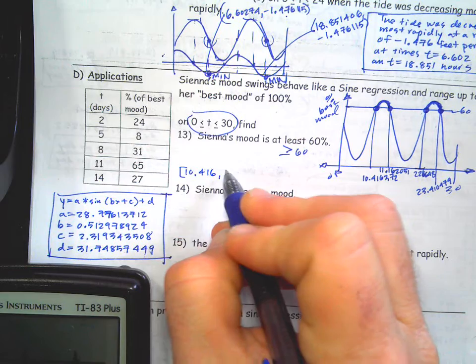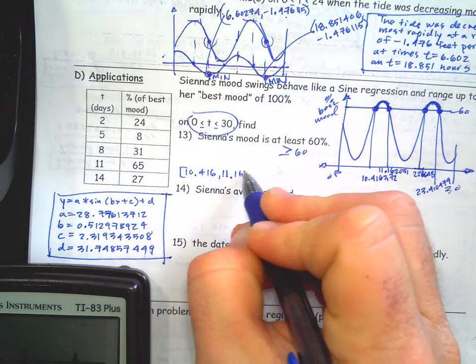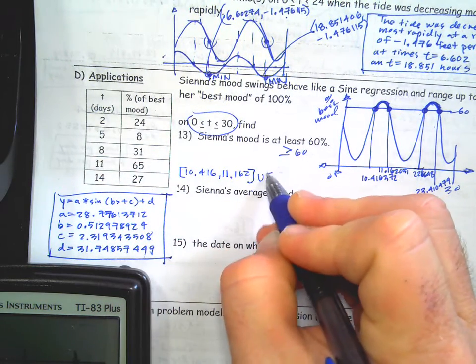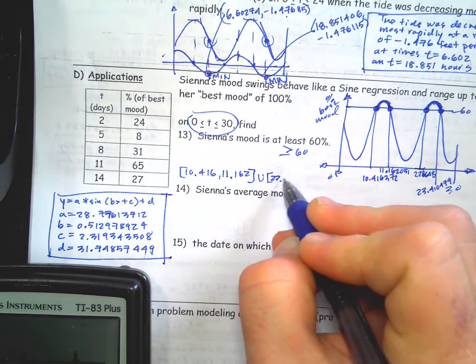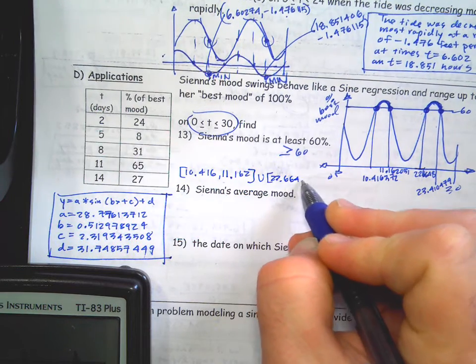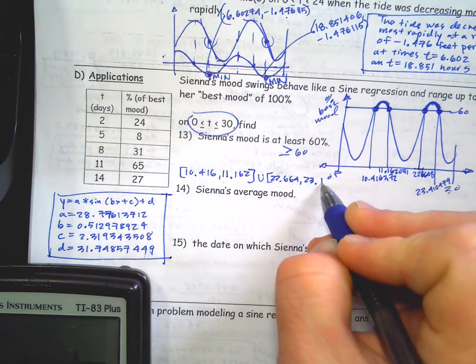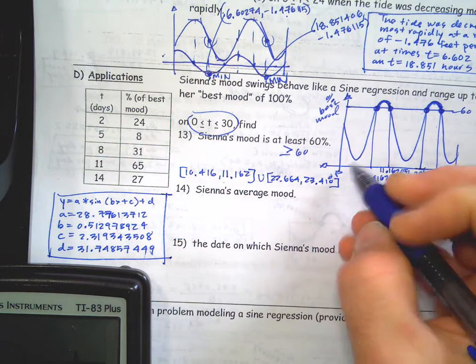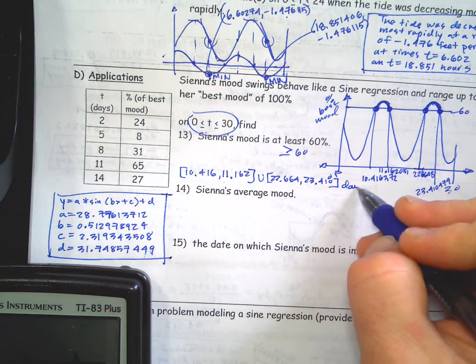Okay, so my answers are in interval notation, of course: bracket 10.416, comma 11.162, bracket, union, bracket 22.664, comma 23.410, bracket. What are the units? Days. These are days.